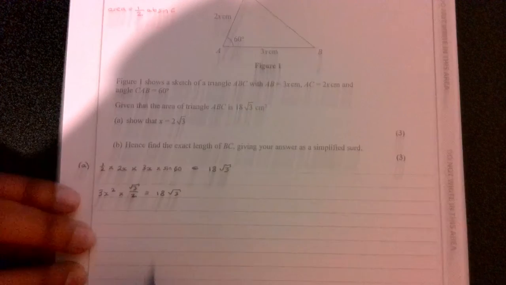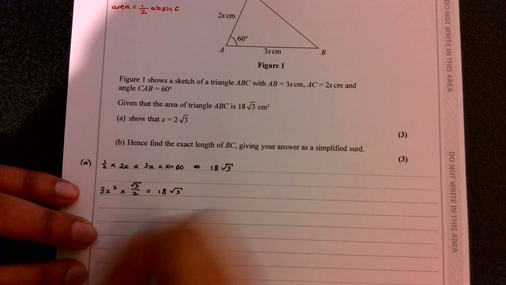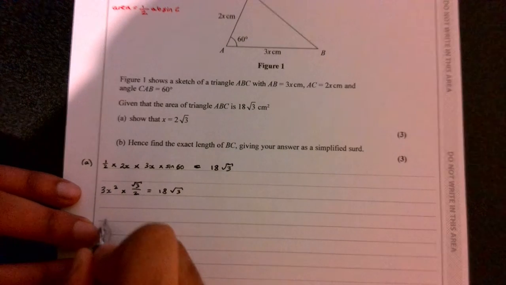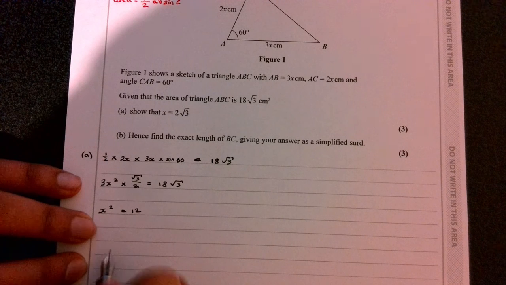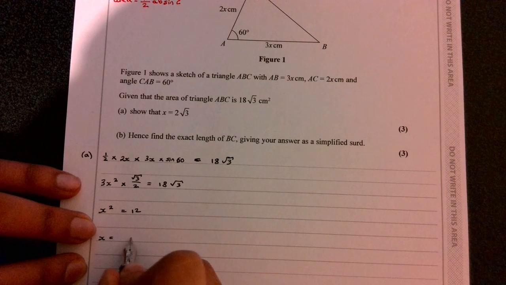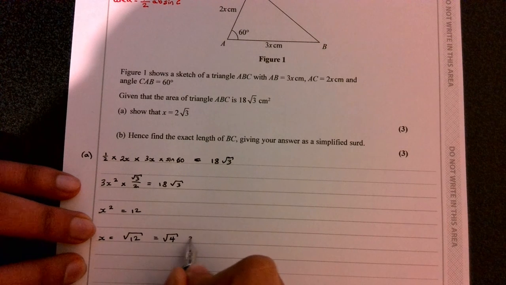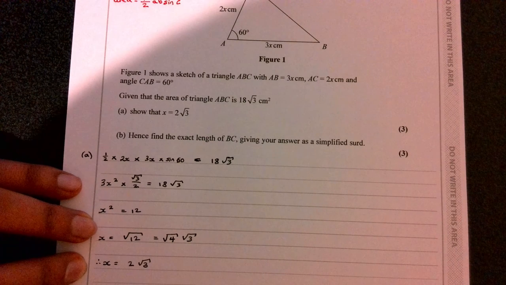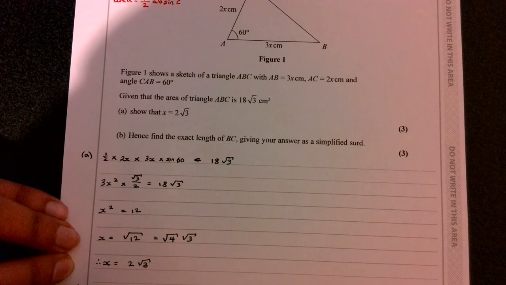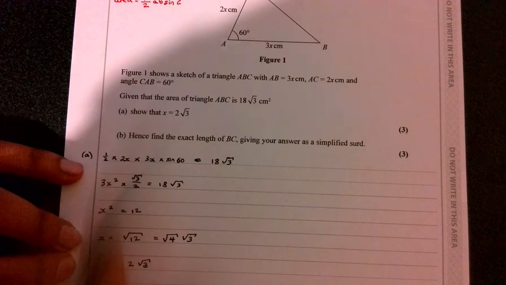So the root 3's cancel on both sides. If I rearrange, 18 divided by 3 over 2, that's 12. X squared is equal to 12. X therefore will equal the square root of 12. So we have root 4, root 3, and therefore x is equal to 2 root 3, which is what we wanted to show. And now for part B, hence find the exact length of BC, giving your answer as a simplified surd.